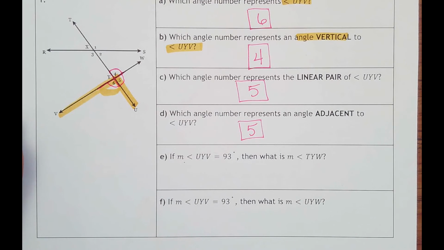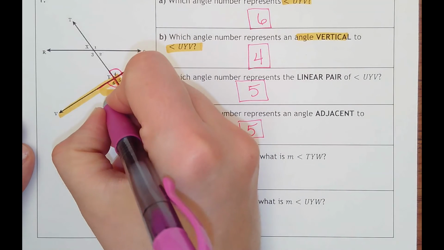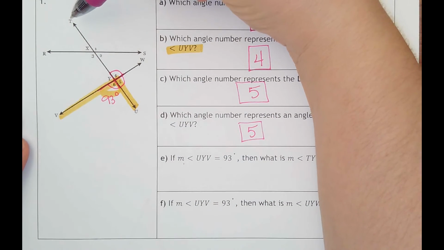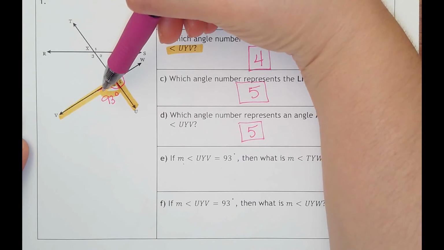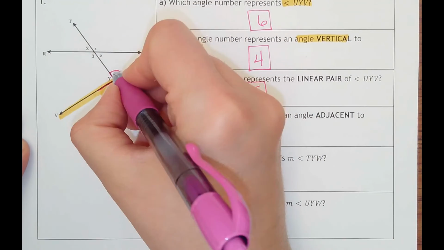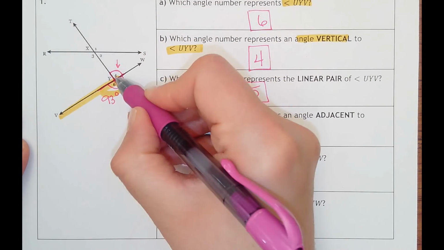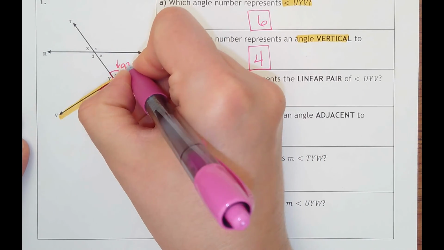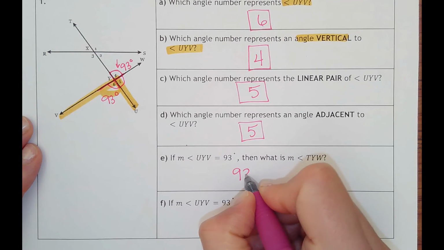And part E says, if the measure of UYV was 93 degrees, what is the measure of angle TYW? T's all the way up here. T, Y, W is this angle. Well, we already said that angles 4 and 6 are vertical, so they'll have the same measurement. So it will be 93 degrees as well.